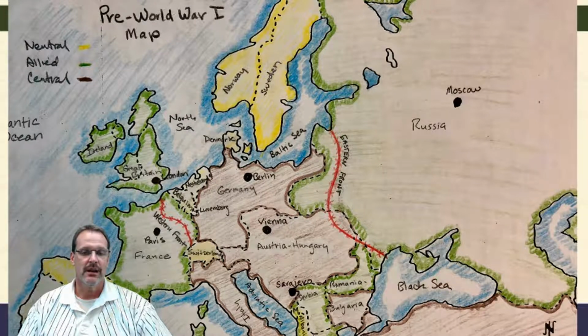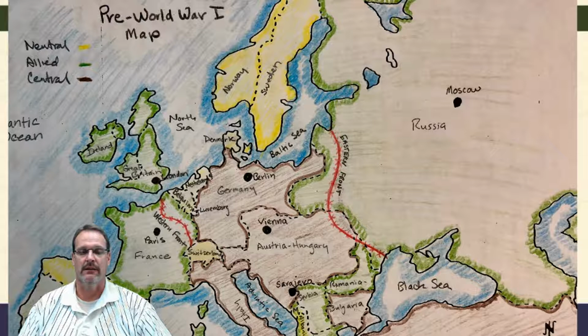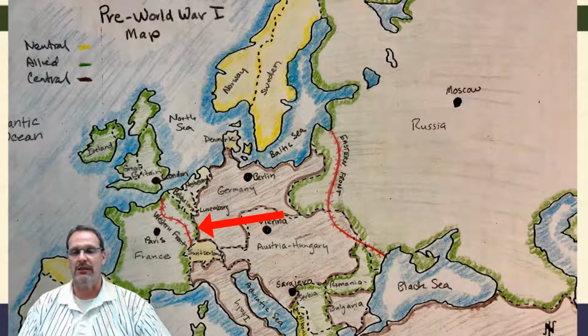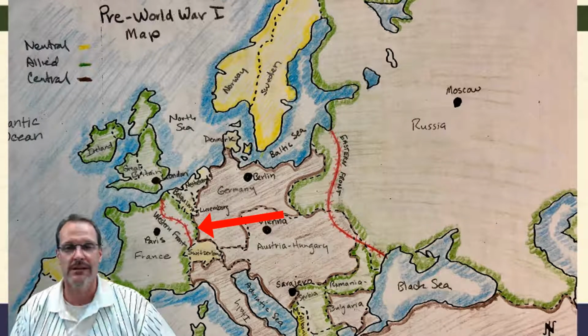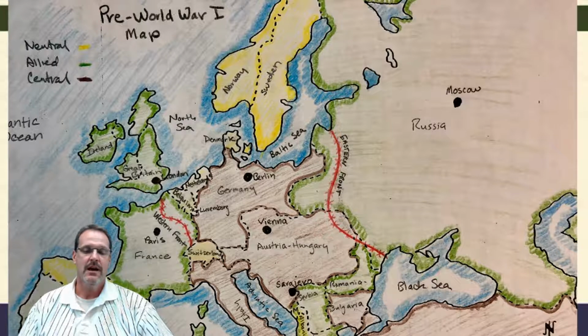So the Germans have a plan to attack through Belgium and into France, thus surprising the French army, who would think they were going to come right across their own border. The last place you'd expect an army to attack you from is somebody else's border, which the Germans do, and they catch the French by surprise.